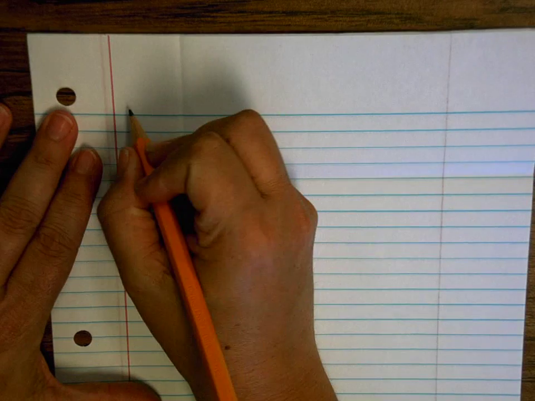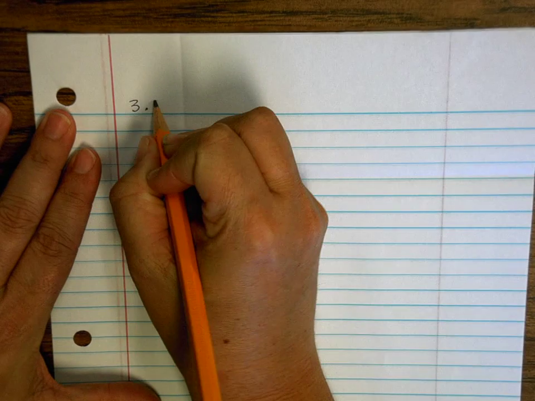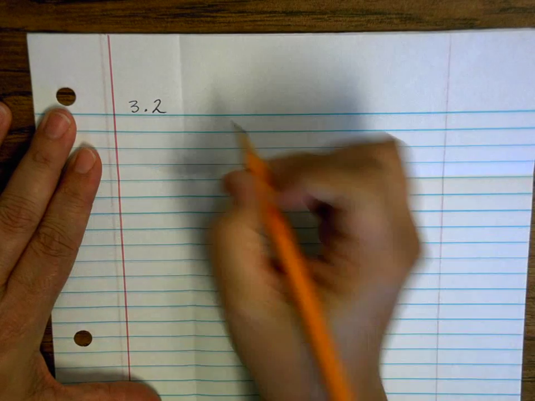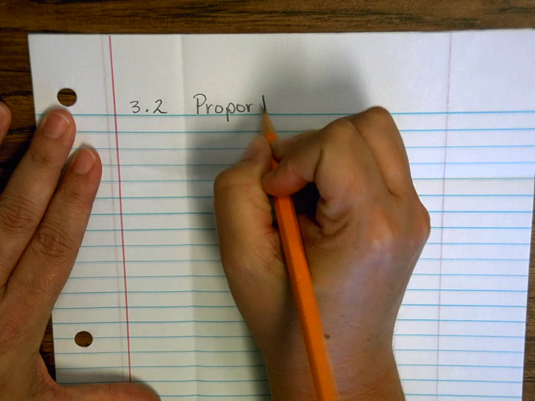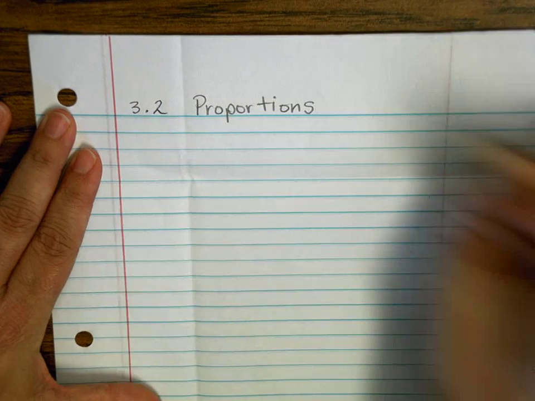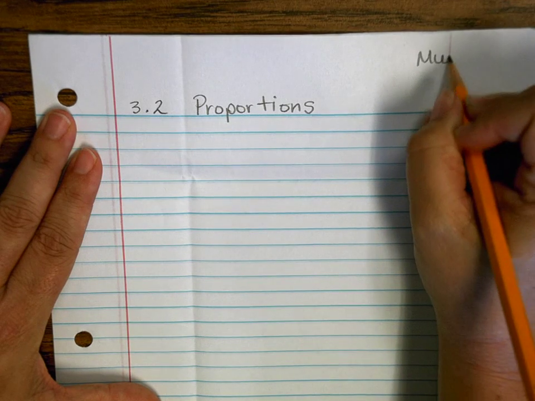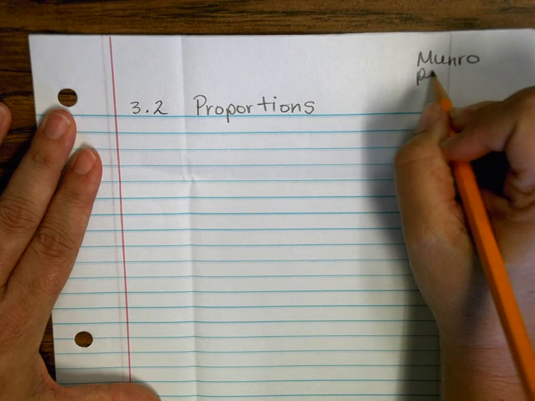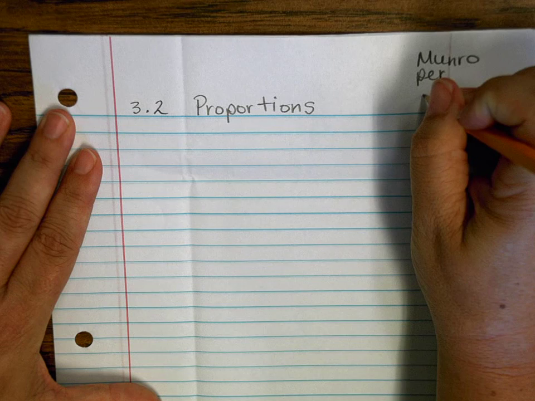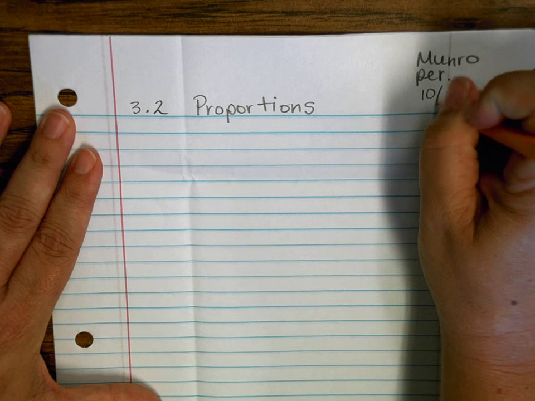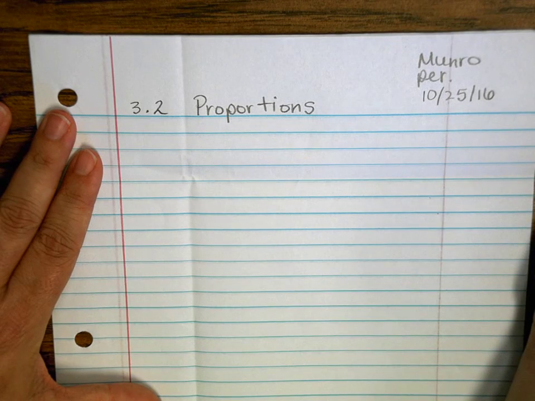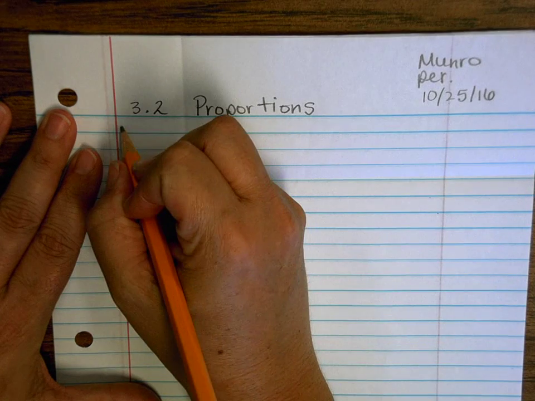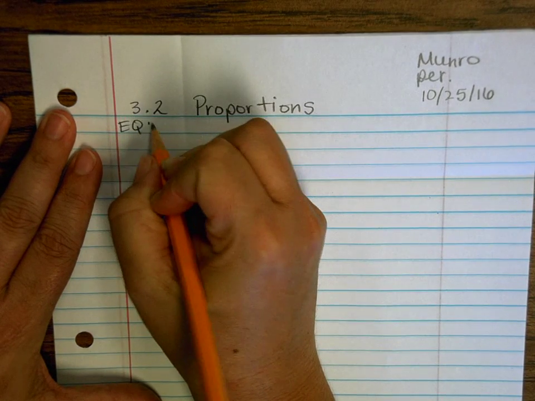Okay, so today is lesson 3.2, and we're just going to title it Proportions. Make sure you put your name, class period, and the date. Today is 10/25. And the EQ is up on the board.